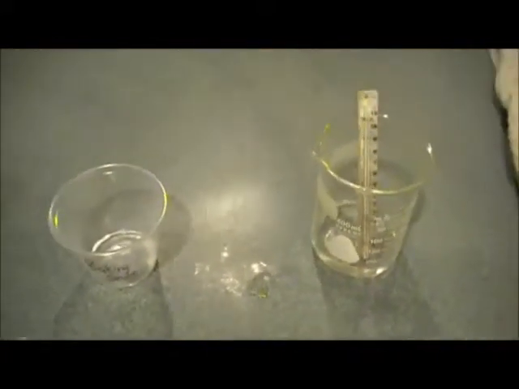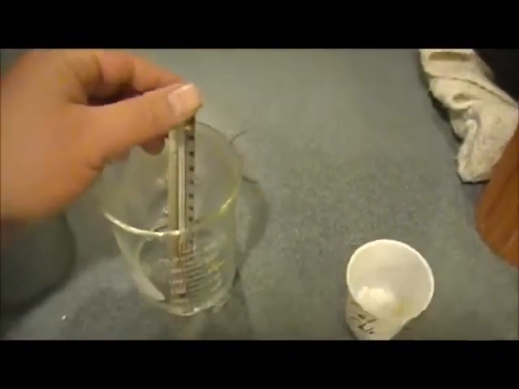Welcome to part 2 of our endothermic versus exothermic lab. In this lab, we're going to start out with 50 grams of water, and again, you're going to want to take a baseline measurement of that, and that appears to be about 18 degrees Celsius.